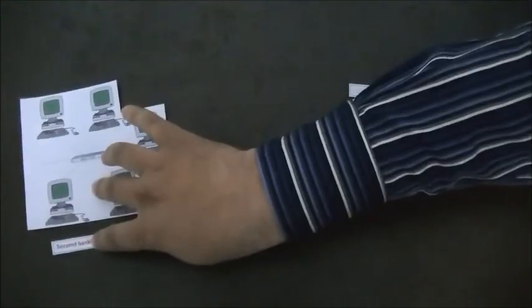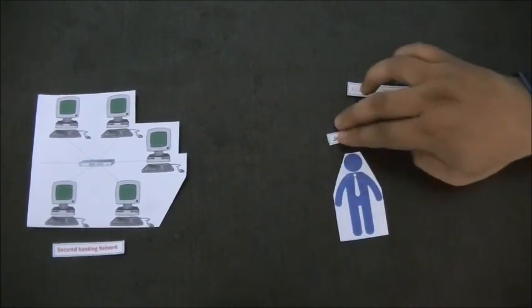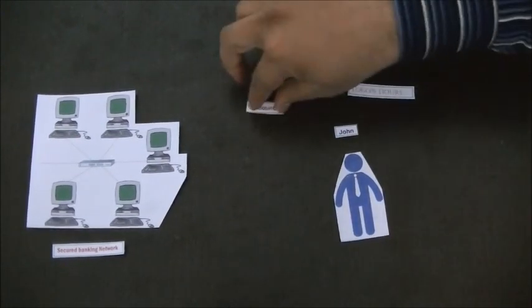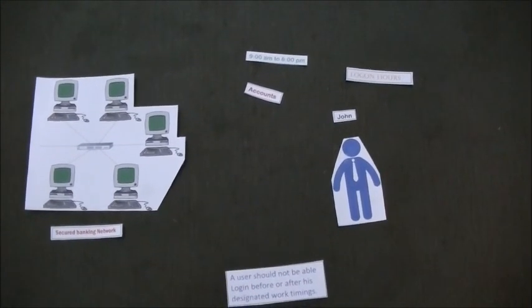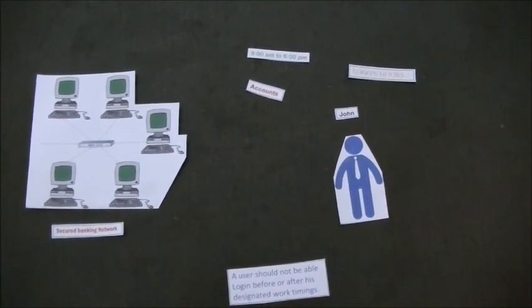So let's take the first scenario, logon hours. We have a secured banking network. In this network, we have a user called John. John works with the accounts department, and the accounts department has fixed work timings from 9 to 6. Now, the bank policy says that a user should not be able to log in before or after the designated work timings.